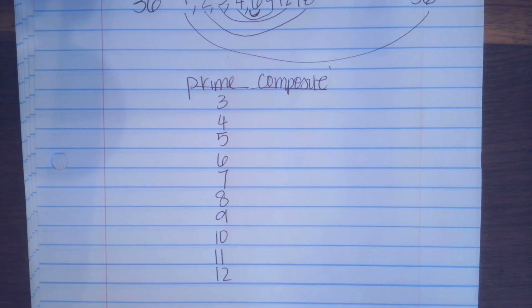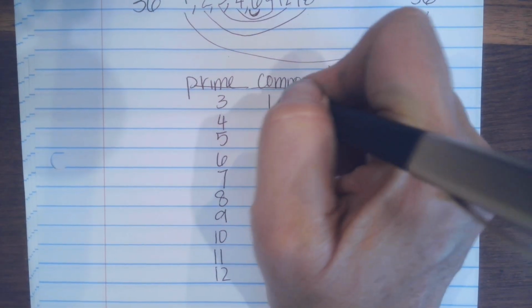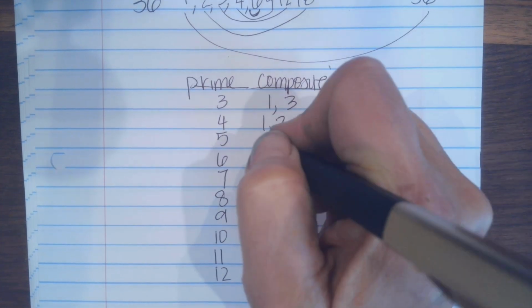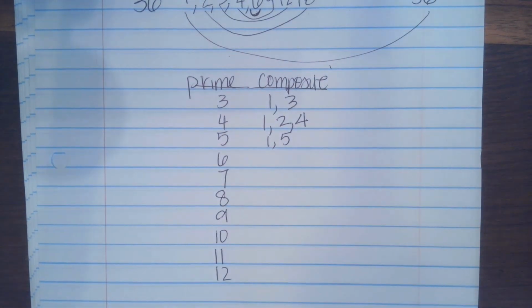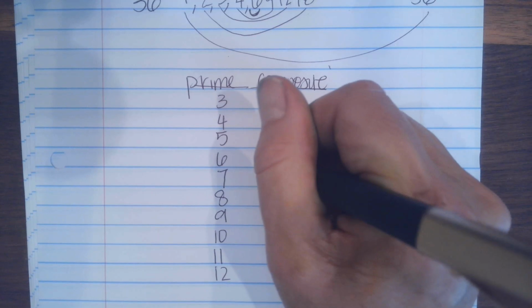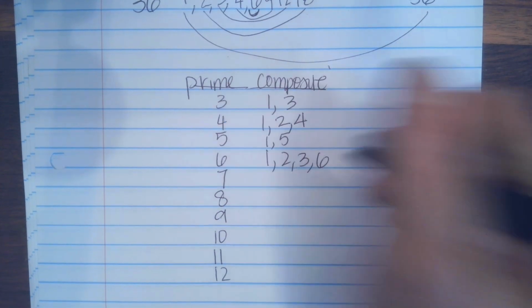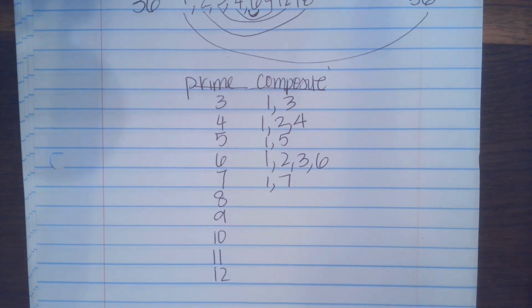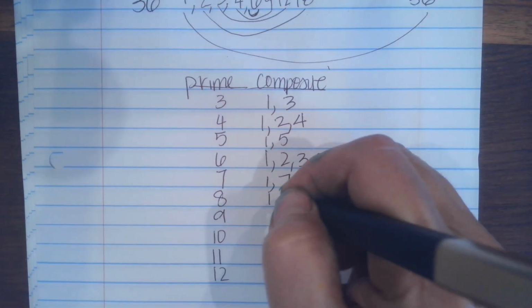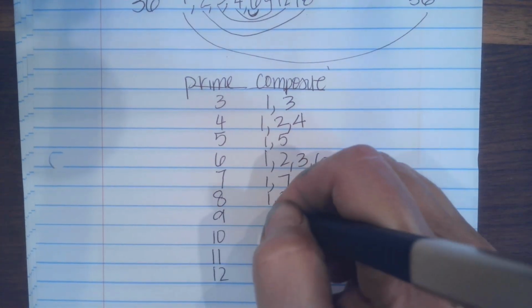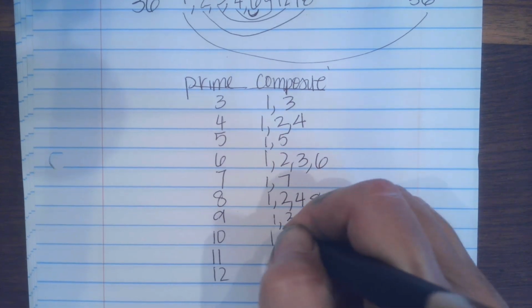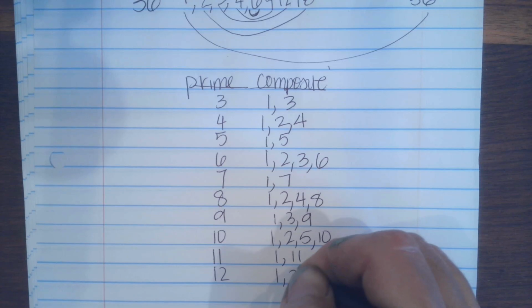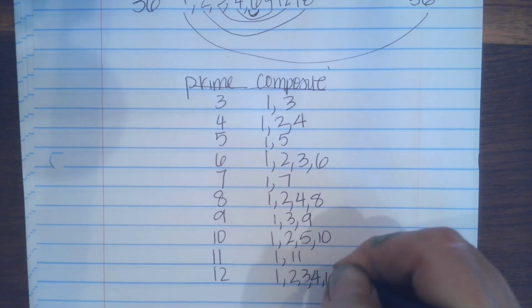What are the factors of 3? 1 and 3. What are the factors of 4? 1, 2, and 4. What are the factors of 5? 1 and 5. What are the factors of 6? So it's going to take you longer to do this, but this is the process of how to do it. 1 and 7, 1, 2, 4, and 8, 1, 3, and 9, 1, 2, 5, and 10, 1 and 11, 1, 2, 3, 4, 6, 12.